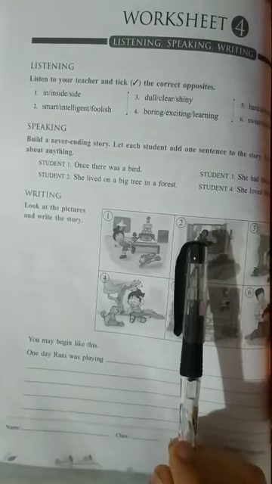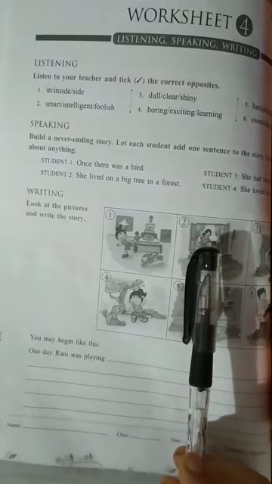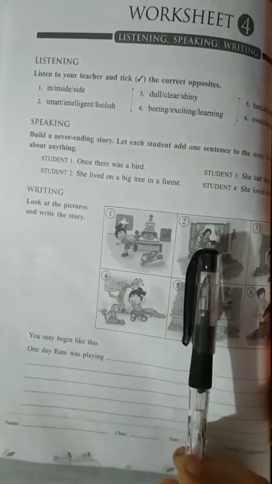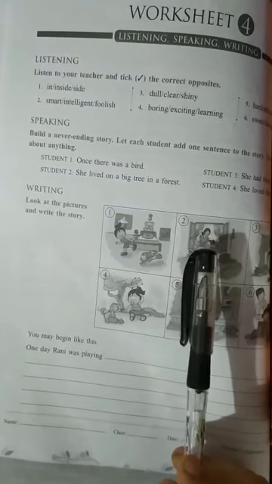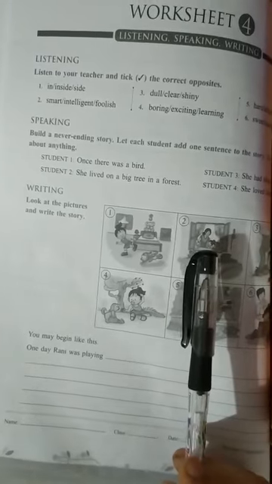One student can say a sentence, then the next student can add to that sentence. Okay, the next student can add one more sentence to it and it can be followed in the same way. I will give you another model.